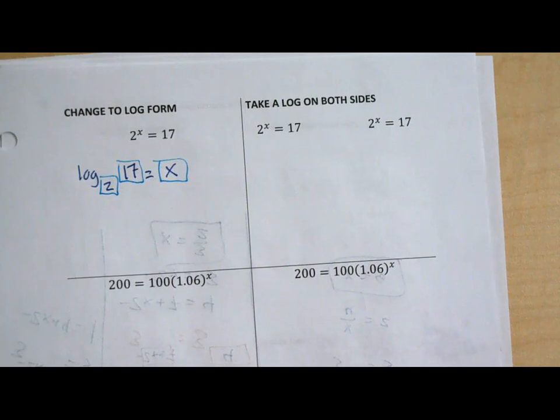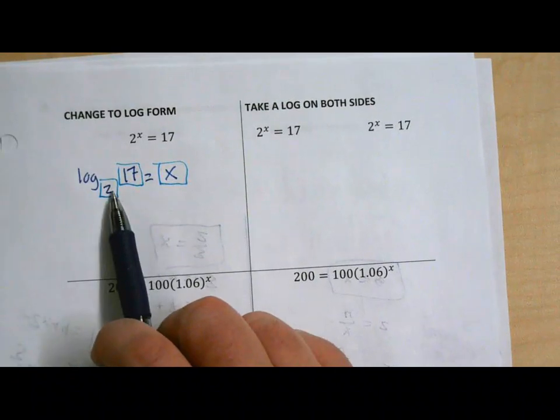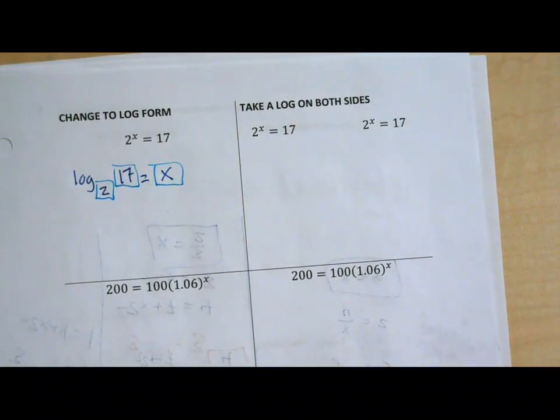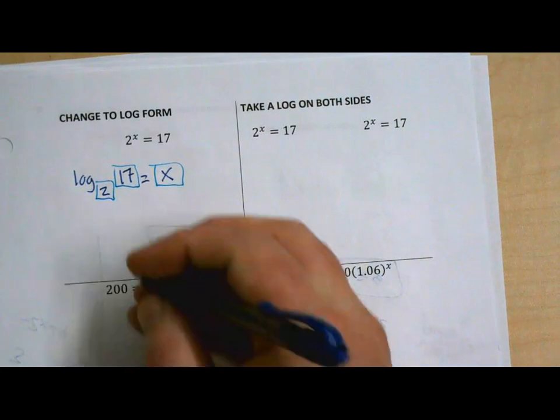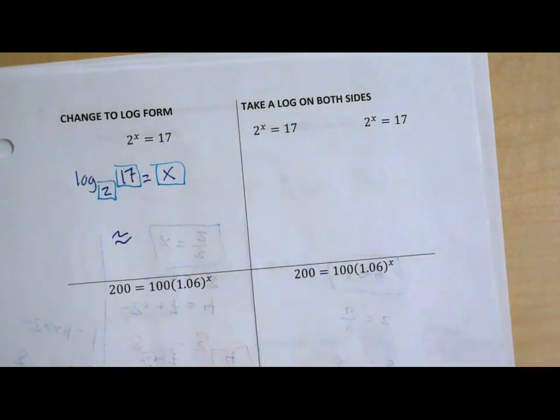Cool. Hey, let's practice here. Without your calculator, can you estimate? Don't shout it out, write it down on your paper. Can you please estimate the value of the log base 2 of 17? Give me a guess. Let's guess to 1 decimal place. We'll see who gets closest.